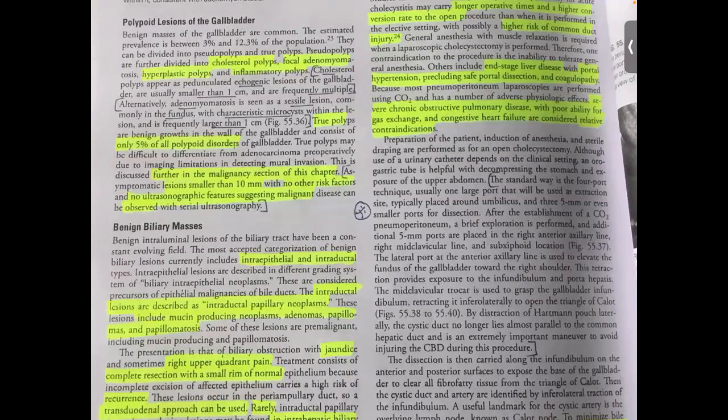COPD with poor availability for gas exchange and congestive cardiac failure are considered relative contraindications. The only absolute contraindication for lap chole is inability to tolerate GA. In all the other cases, even end-stage liver disease, portal hypertension, coagulopathy, COPD, we can do it for every patient.